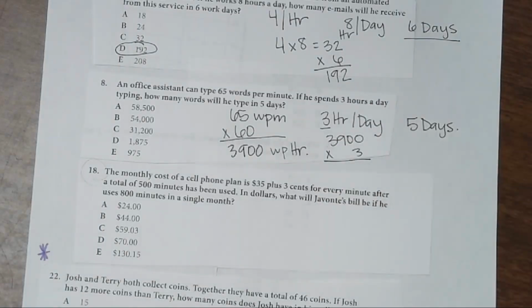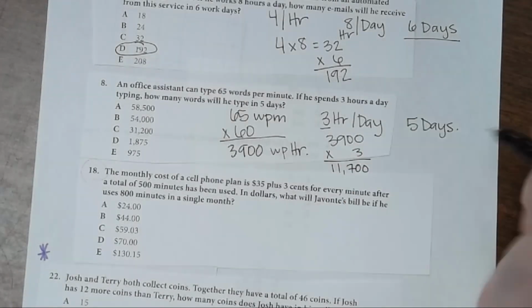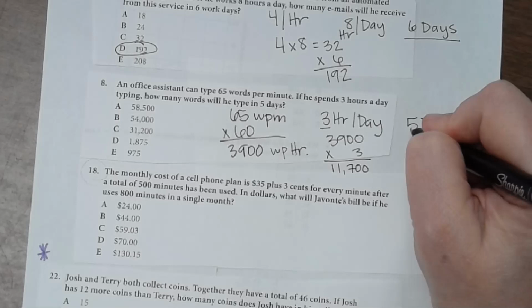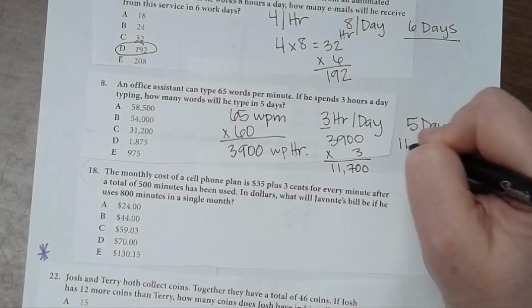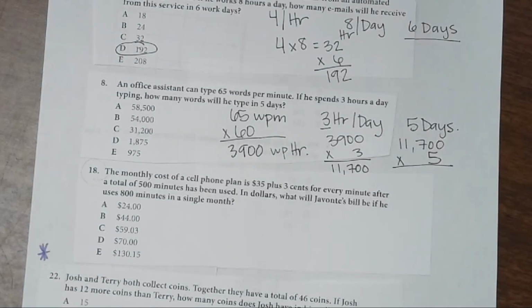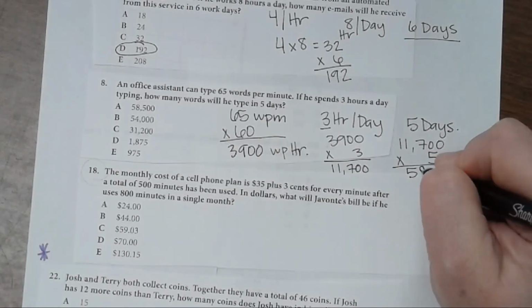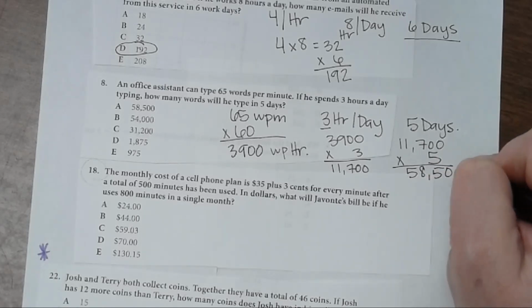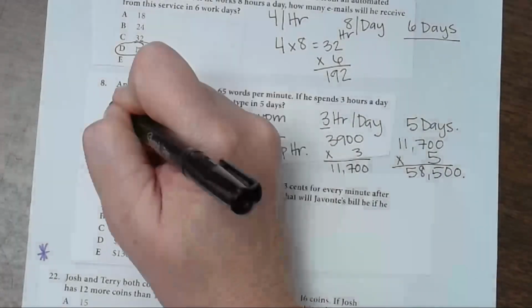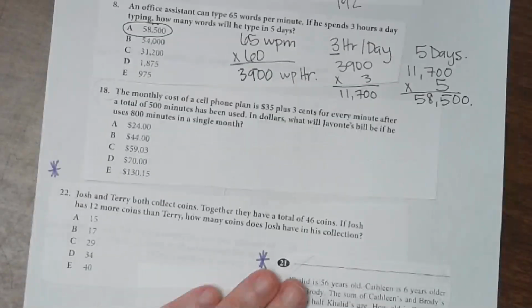That gives us 11,700 each day. But now he's going to do this for 5 days. So we're going to take 11,700 and multiply by 5 days. That gives me 58,500 words over the course of 5 days. The answer is A.